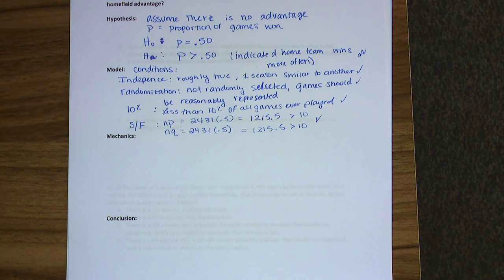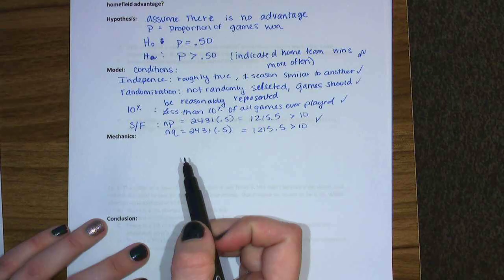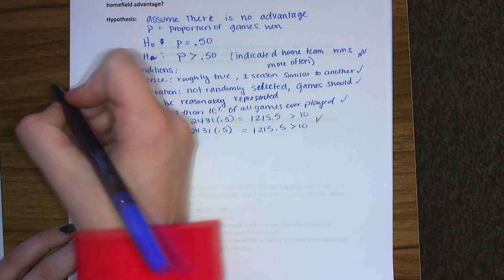Alright, so then the mechanics. This is more like the actual math part. Like I said, typically we'll skip writing down the stuff for the model itself. So this technically meets the conditions for a normal model and a one-prop z-test.